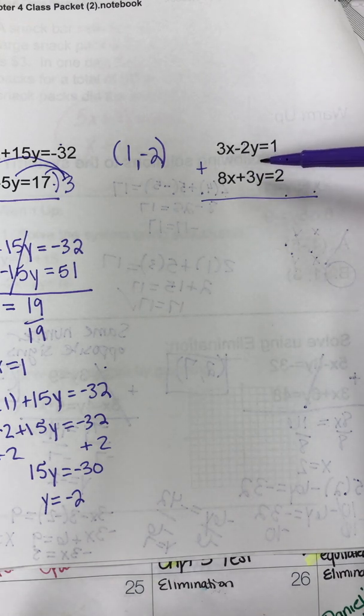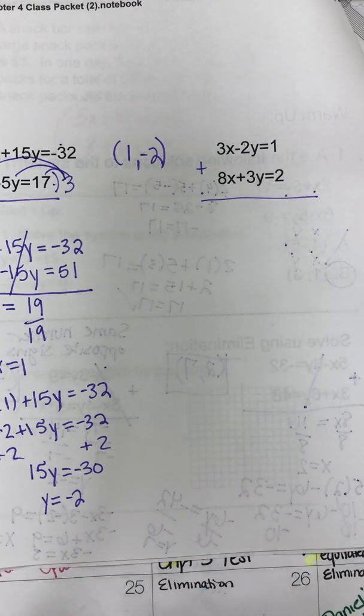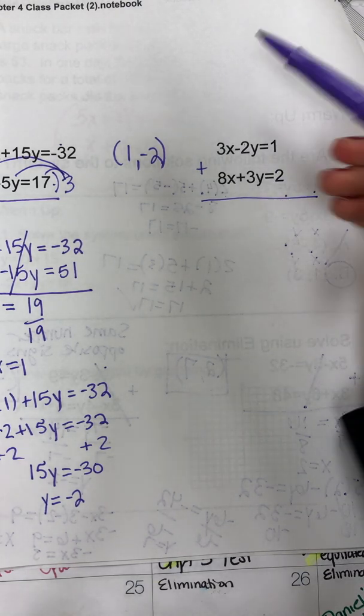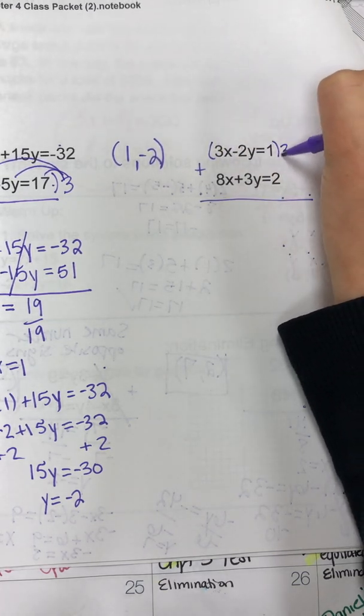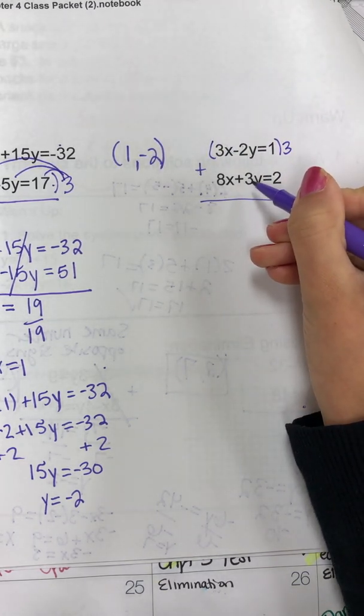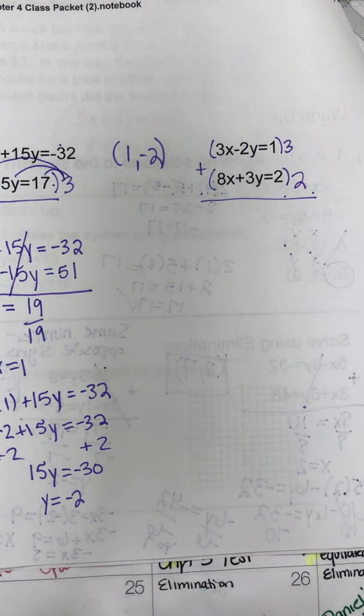Now, I have to figure out what number I can make 2 and 3 so that they match. I'm going to change them both into the number 6. If I want to change 2 to a 6, that means I'm going to multiply the top one by 3. And if I want to change the 3 to a 6, I'm going to multiply the bottom one by 2. So you can change both equations. That's fine. Whatever it takes so that one of your variables ends up canceling out when you add them.